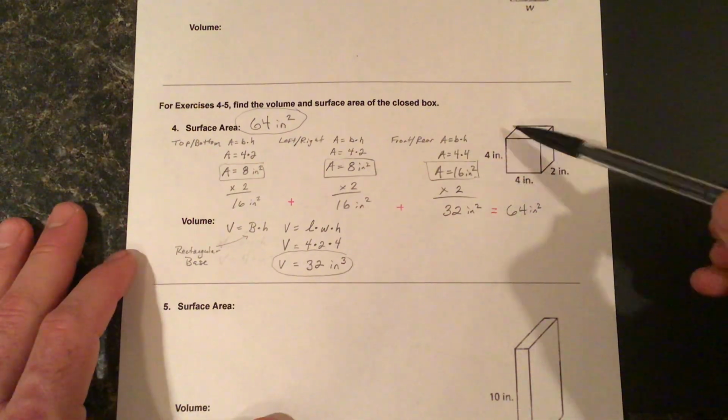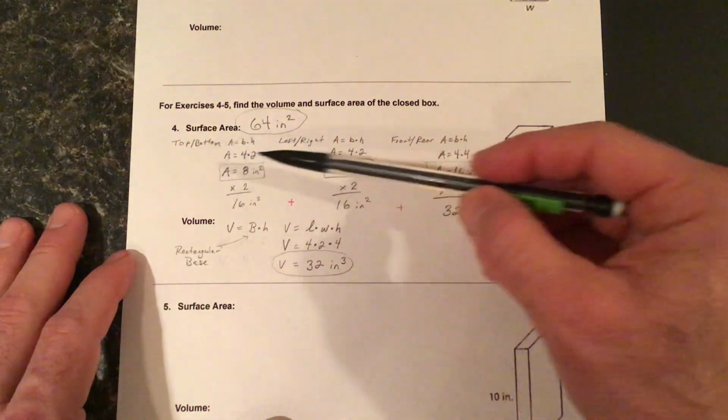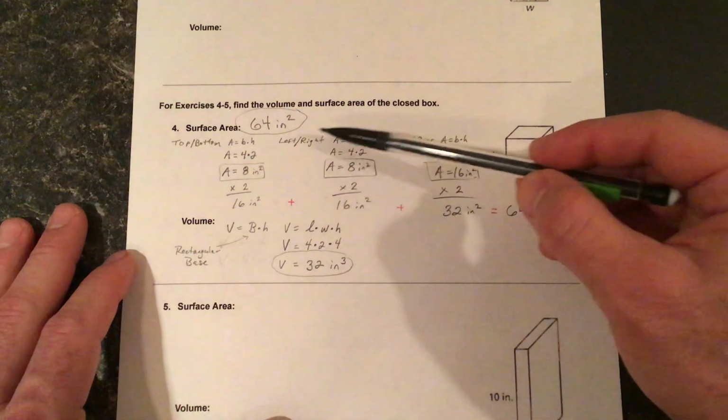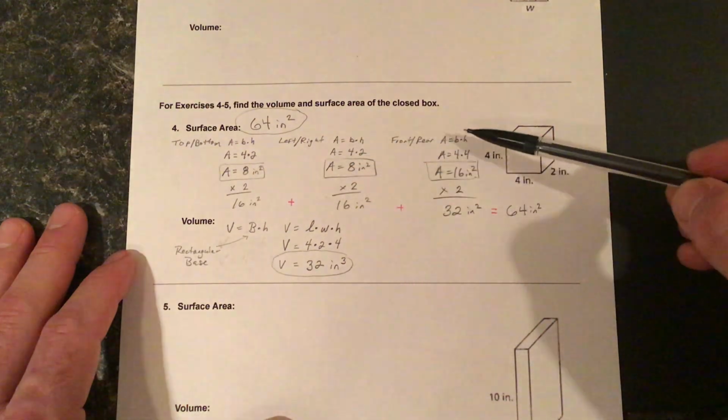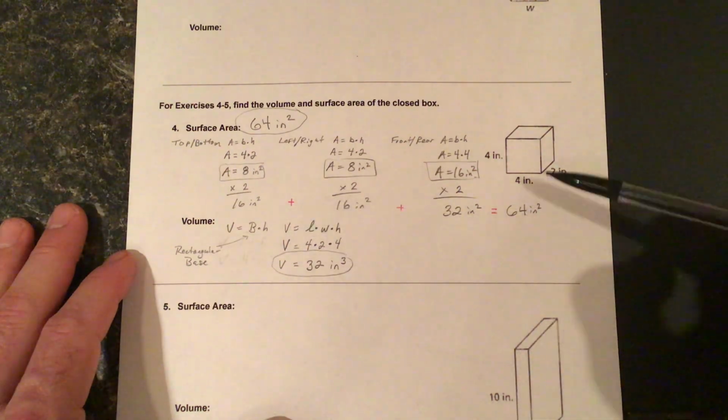They didn't ask you the length and the width and the height, because they gave them to you in the drawing this time. But the surface area, we've been working on this for a couple weeks now. We're going to find the area of the top and bottom, the area of the left and right, the area of the front and back, and then we'll add them all together, and that's my total surface area.